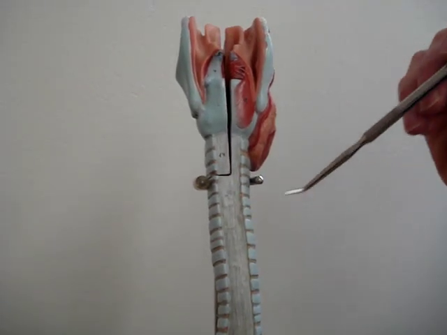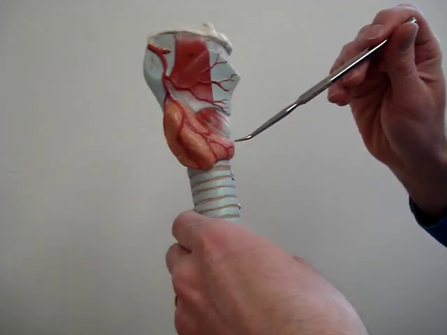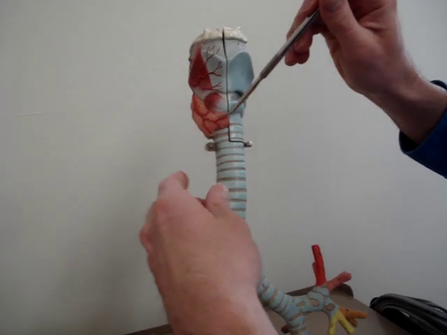You'll also notice on this model, on one side we have the thyroid gland. It's a butterfly-shaped gland that goes all the way across, but we're just showing it on one side here.